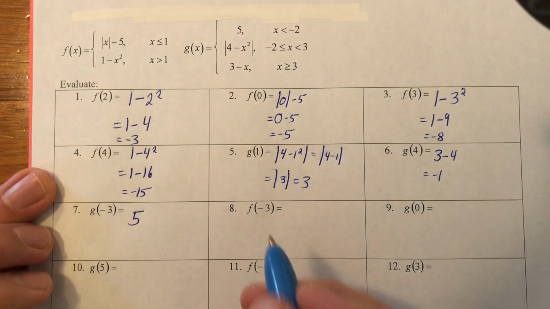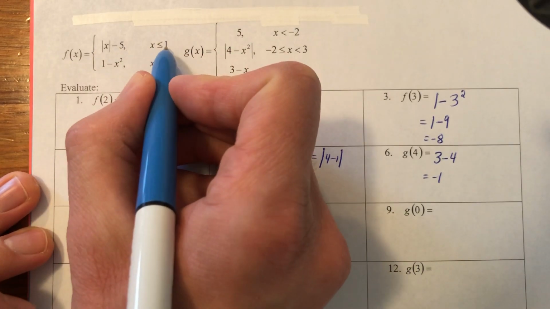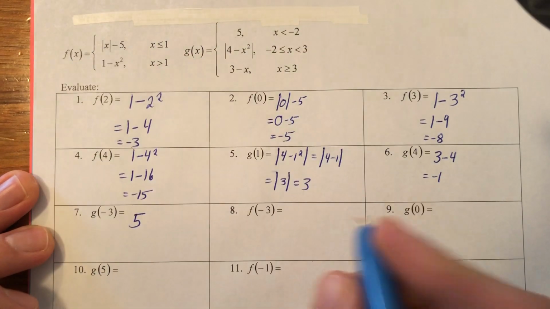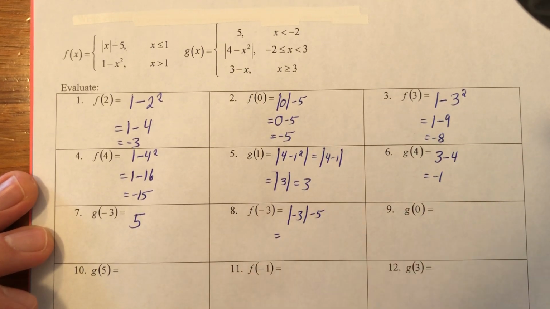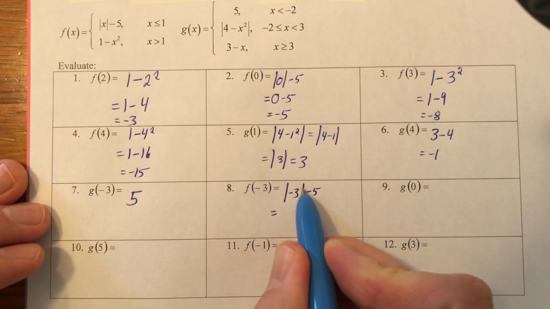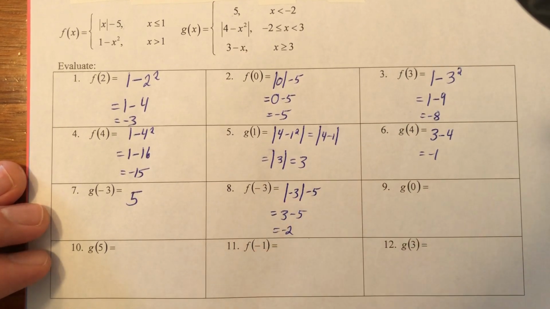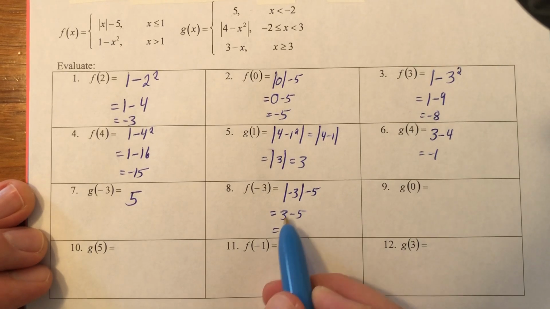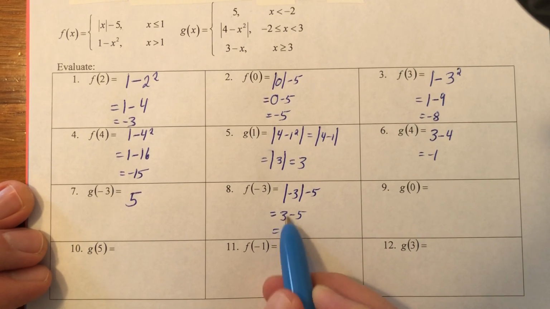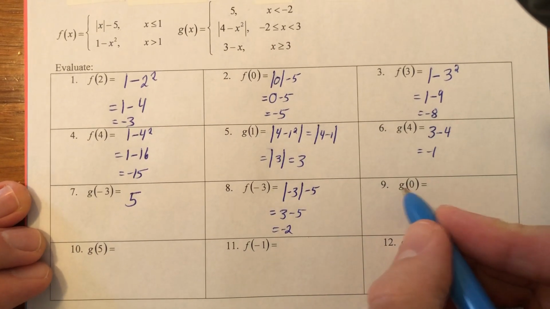All right, f of negative 3. Not using g, we're using f. Negative 3 is less than or equal to 1. We go here. Absolute value of negative 3 minus 5. Don't let absolute value scare you. Absolute value of negative 3 is positive 3. 3 minus 5 is negative 2. Now, don't look at that and say, well, I thought it wasn't supposed to be negative. It's not. Where I'm pointing is not negative. This 3 is not. But then we did other stuff to it.